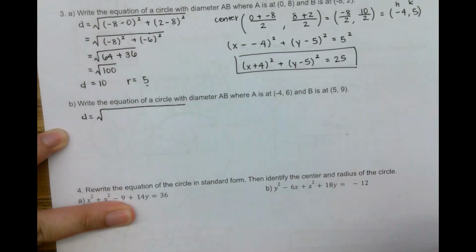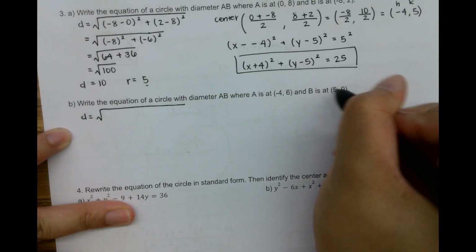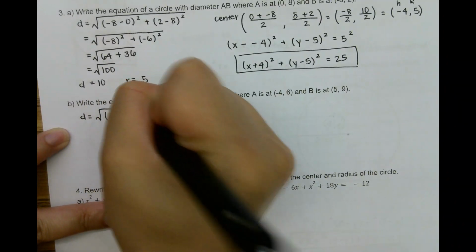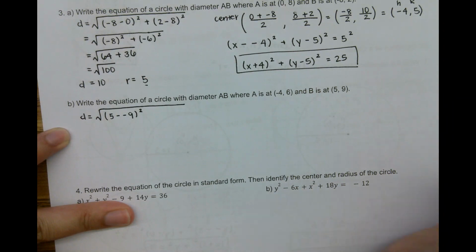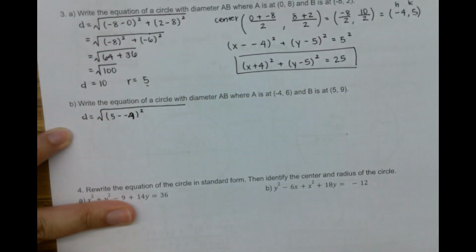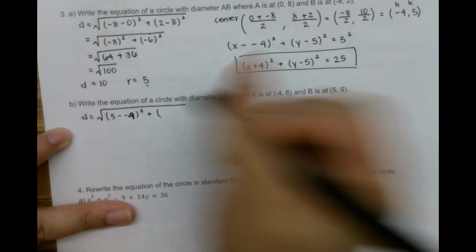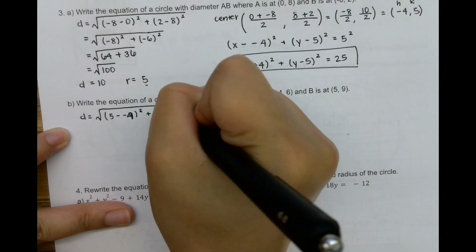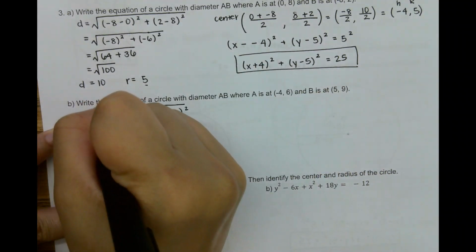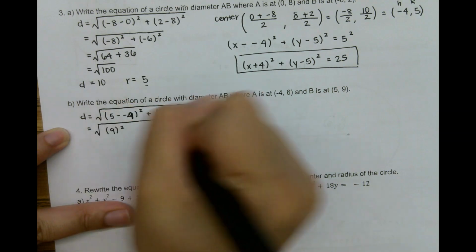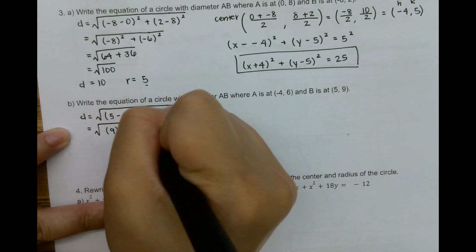Okay. So I'm going to do 5 minus negative 9, so 5 minus negative 9 squared. Sorry, should be 4. 5 minus negative 4. Let's change that. 4. Okay. Plus, then I'm going to do the y's. So 9 minus 6, 9 minus 6 squared. Okay. 5 minus negative 4 is 9, so this is 9 squared. 9 minus 6 is 3, so this is 3 squared.